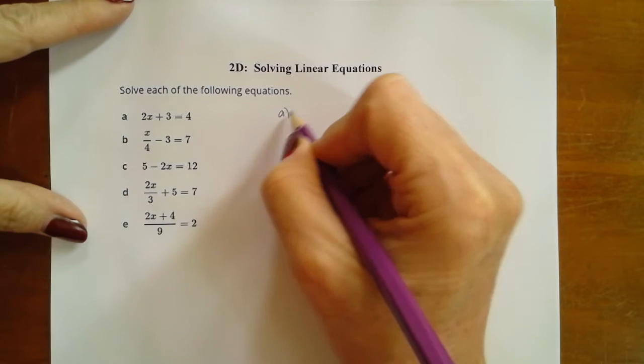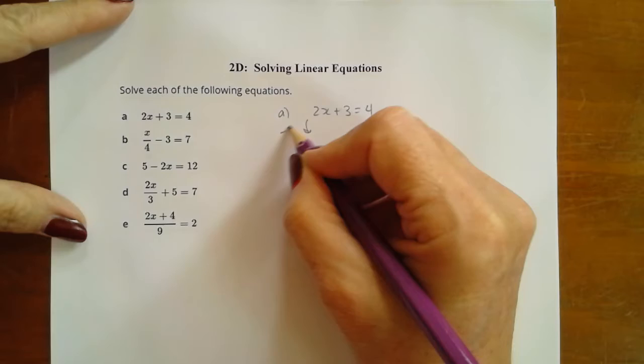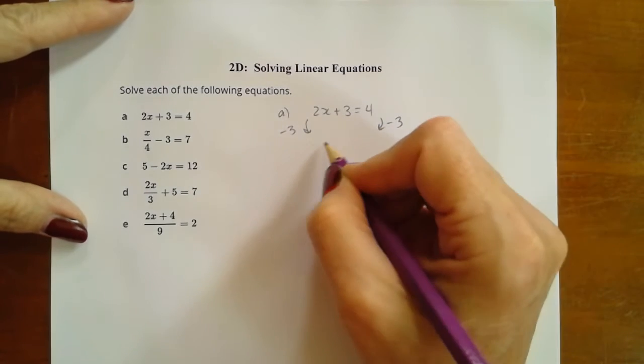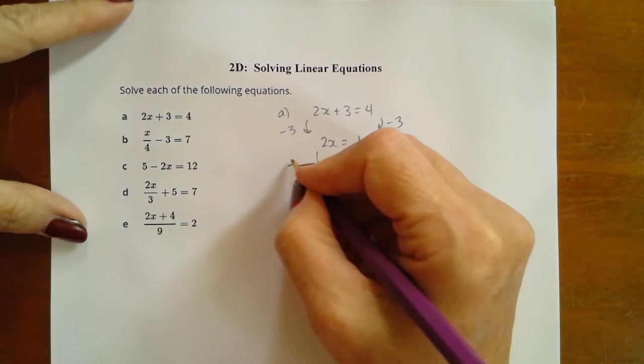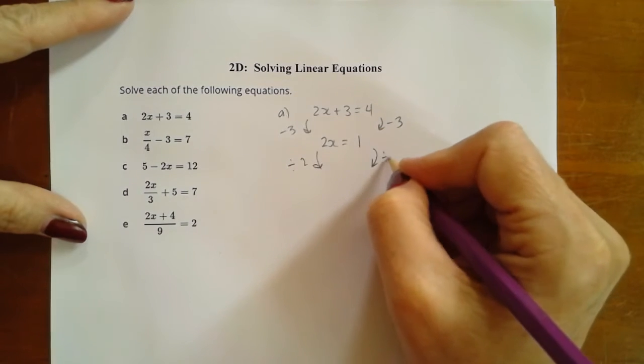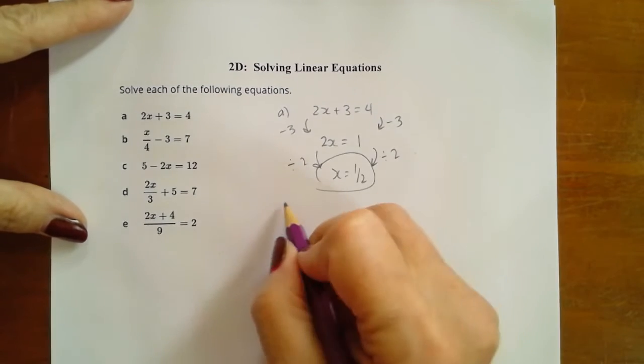So let's try A. 2x plus 3 equals 4. This is the one where I take 3 from both sides. And I like to write these little notes off to the side for myself, and then divide by 2. Divide by whatever's in front of the pronumeral. I like these left as a fraction.